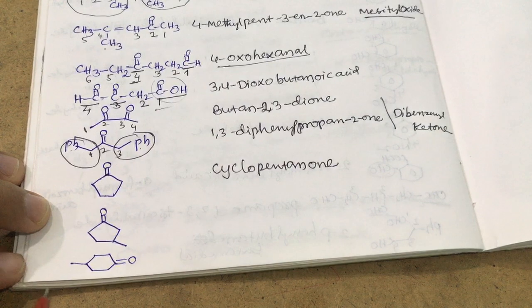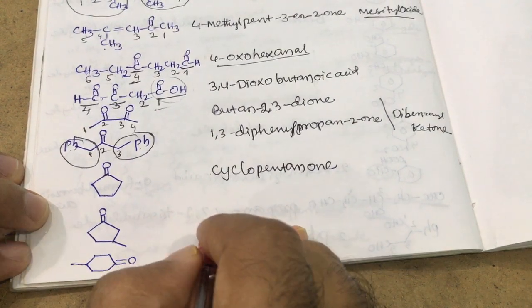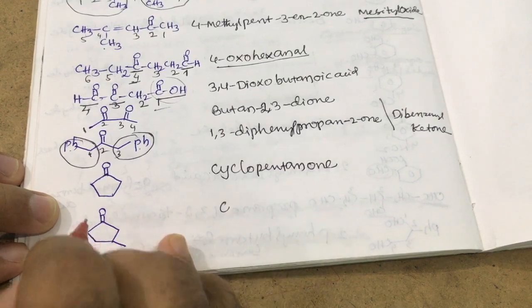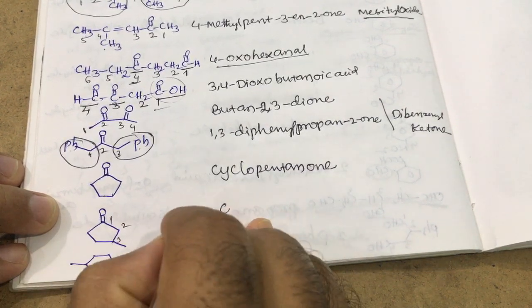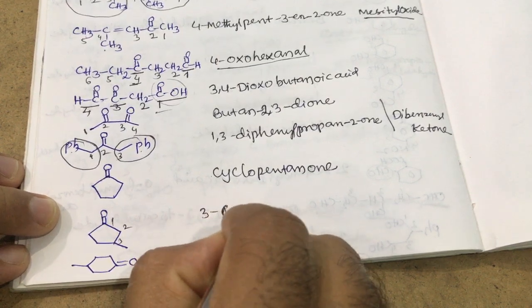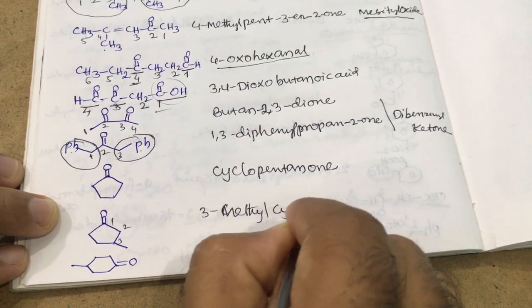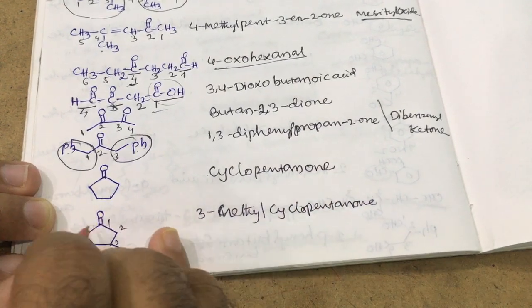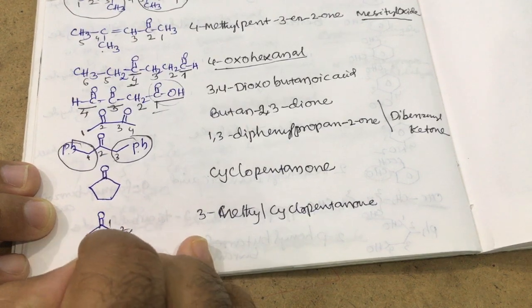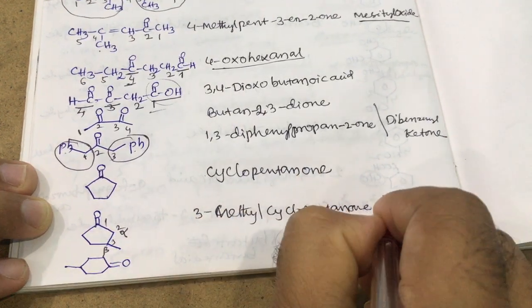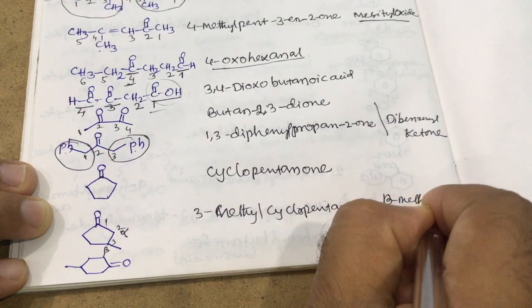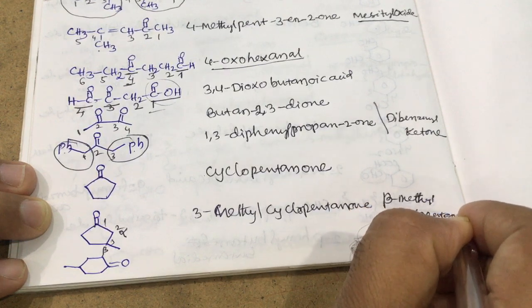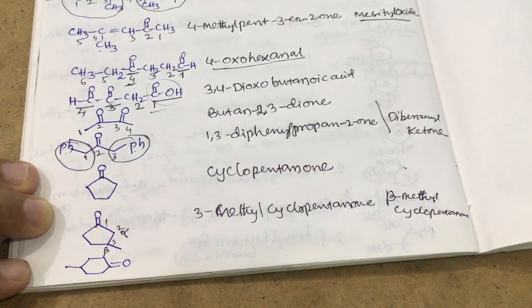This is the same compound, but one substituent is there here. Then here the first is the functional group, 1 2 3, then 3-methylcyclopentanone. Common name: this is the functional group, the next carbon is alpha, the next carbon is beta. That is why it is called beta-methylcyclopentanone. Here also the same will come, that's why I have not represented it here.